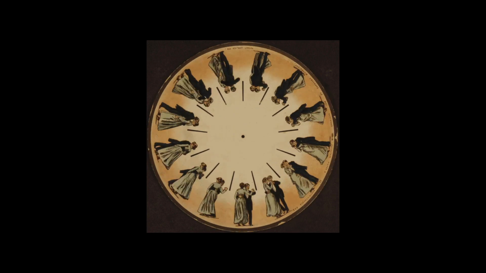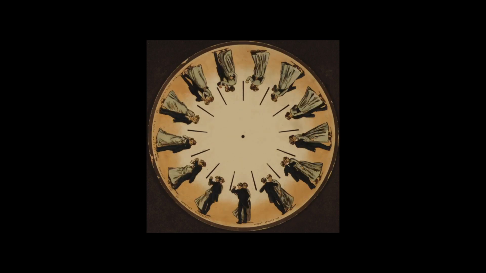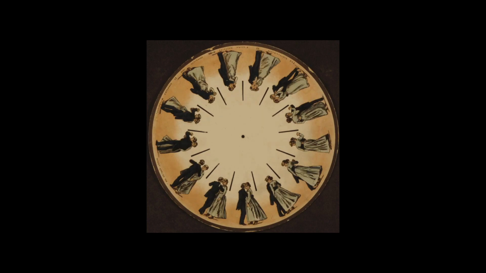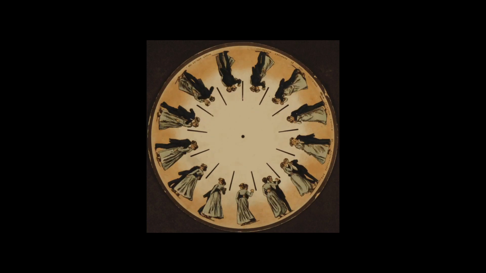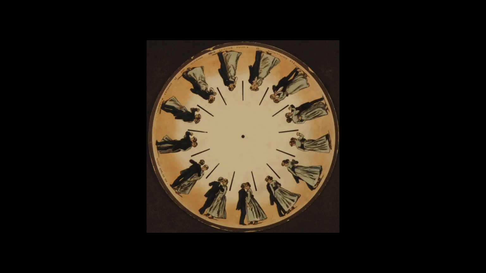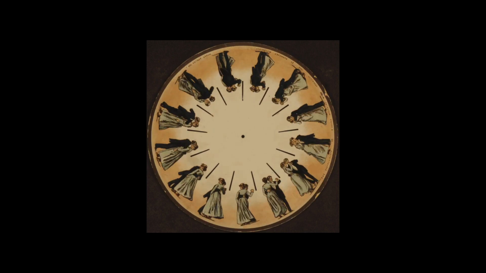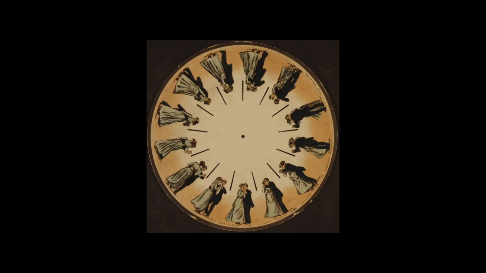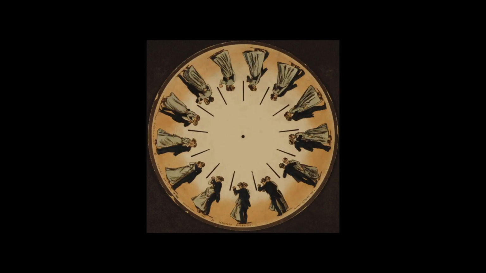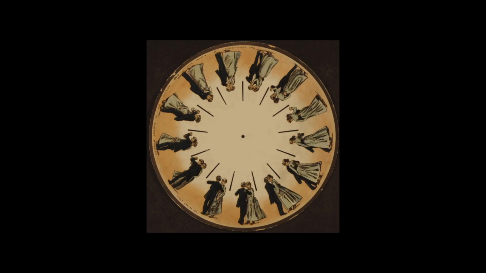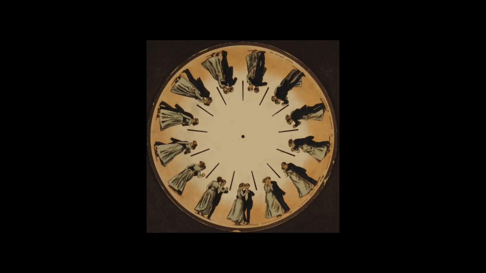Muybridge was this inventor, right? He invented this mechanism to capture the horse. He also invented some early forms of projecting, early forms of actually watching this phenomenon, watching animation. These things would be shown in parks and events and in fairs, and people would make lines just to watch this kind of magical thing happening. The illusion of movement, the illusion of life.